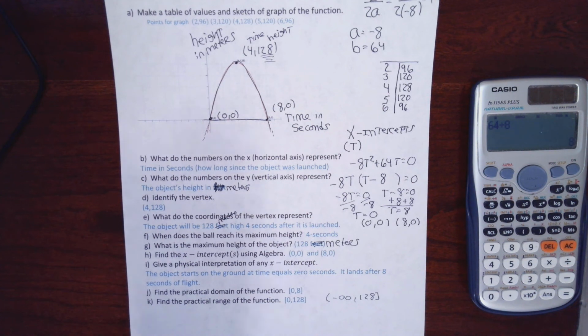So that should be everything for our Chapter 6 test between the two parts that we did. Hopefully you're feeling okay about this. If not, let's get together and make sure it is okay because it's our last test of the semester.